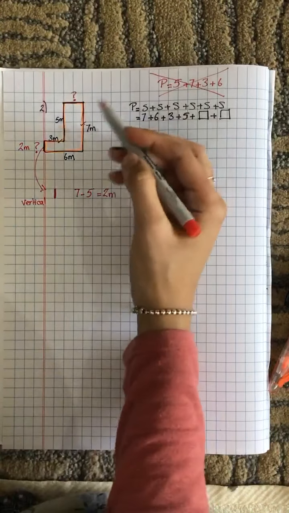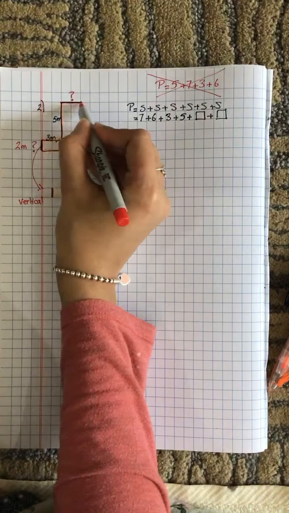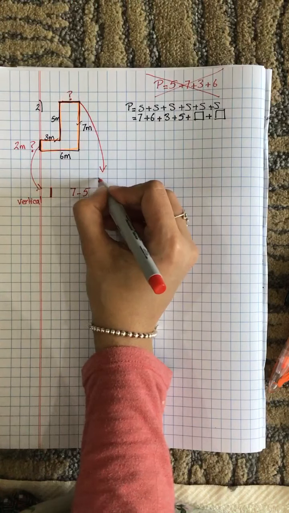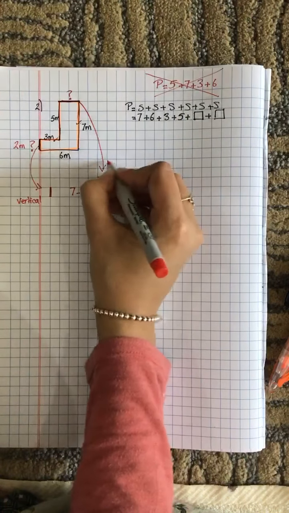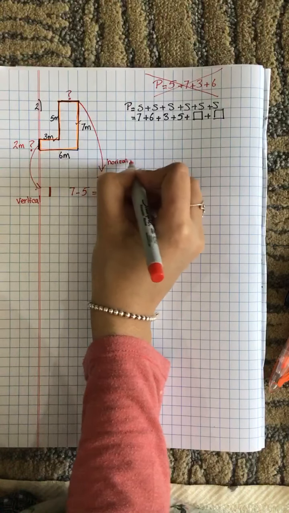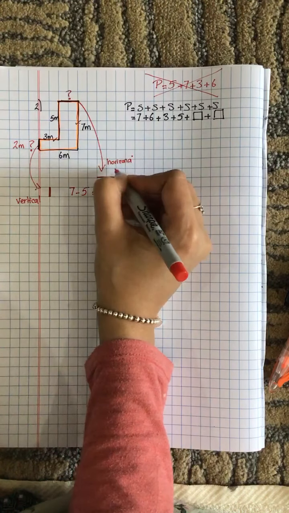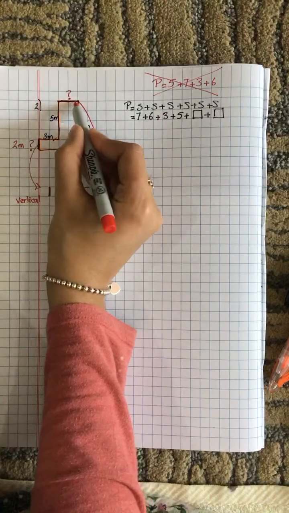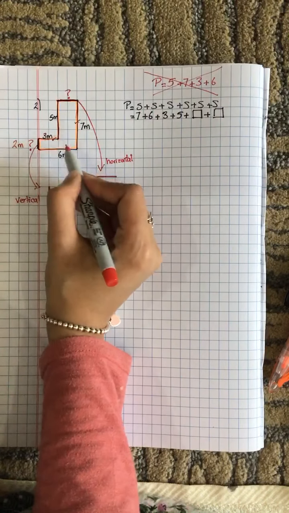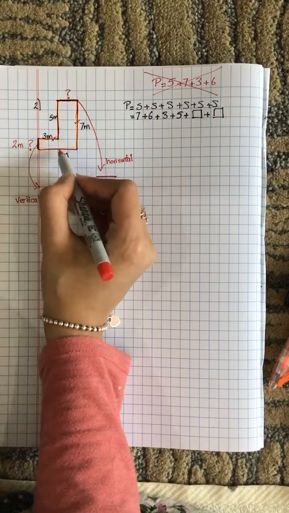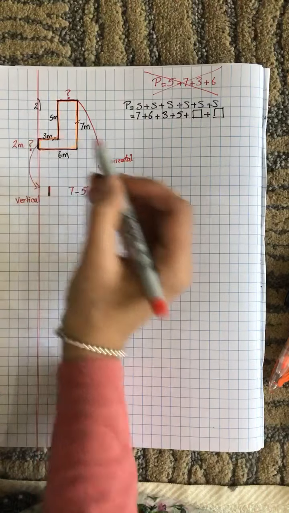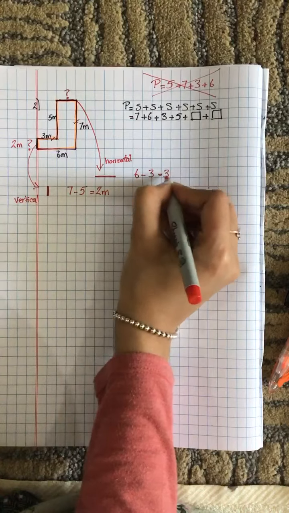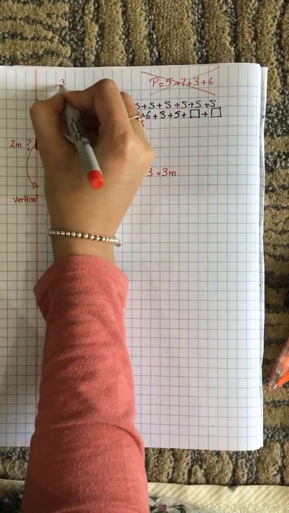Let's do the same thing over here. This is a horizontal line. So I'm going to bring this down here. It is a horizontal line. Now, because this is horizontal, look at all the other sides that are also horizontal, which should be saying ding, ding, ding. This is horizontal. This is horizontal. So I'm going to say 6, 3, and you subtract them, which is 3 meters. So this is now 3 meters.